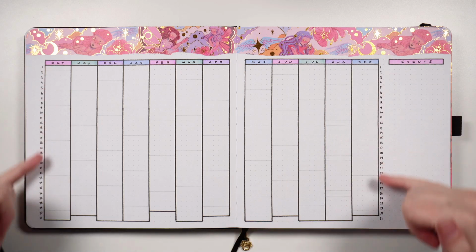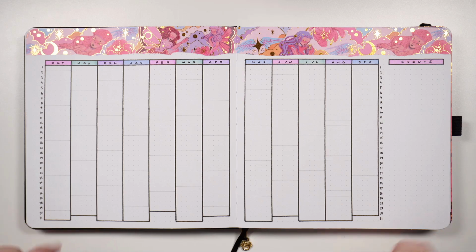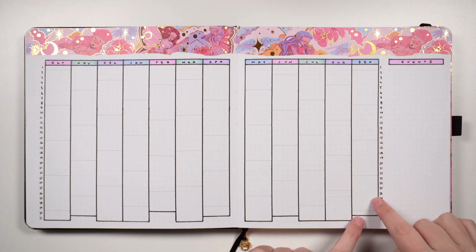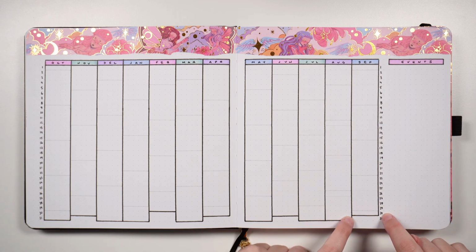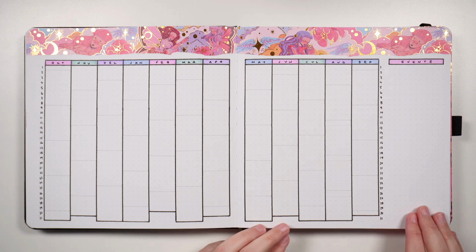Down the sides of our Calendex, we have the numbers 1 through 31, and you can see that each of our columns ends at different points depending on how many days there are actually in that month. So for instance, September here finishes at the 30 mark because there are only 30 days in September, whereas July and August both finish at 31 because there are 31 days in those months.